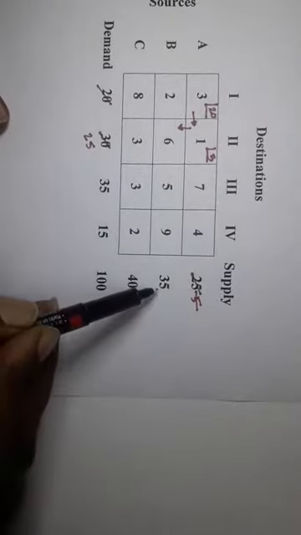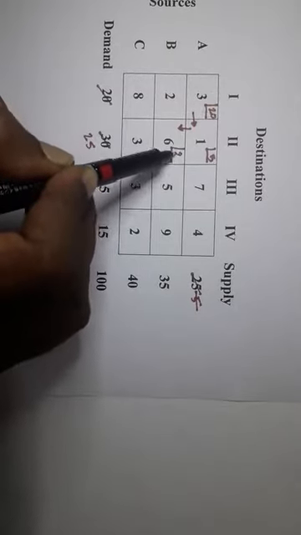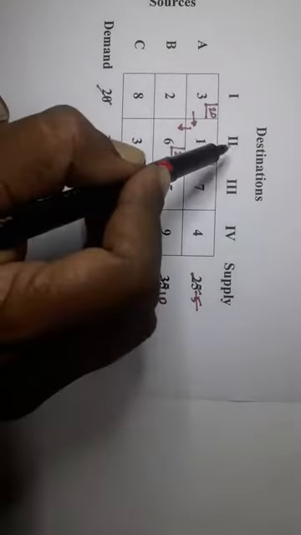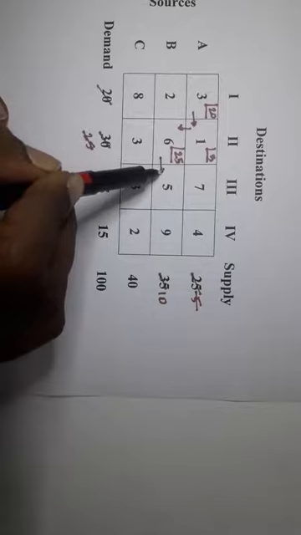Now in this cell, the demand is 25 and the supply is 35. So here at the maximum we can allocate only 25 units, because by allocating 25 units the total demand of this second destination will be over. Now this will be cancelled and the remaining 10 units is available with the source B. Now since the column requirement is satisfied, we can move on to the next column.